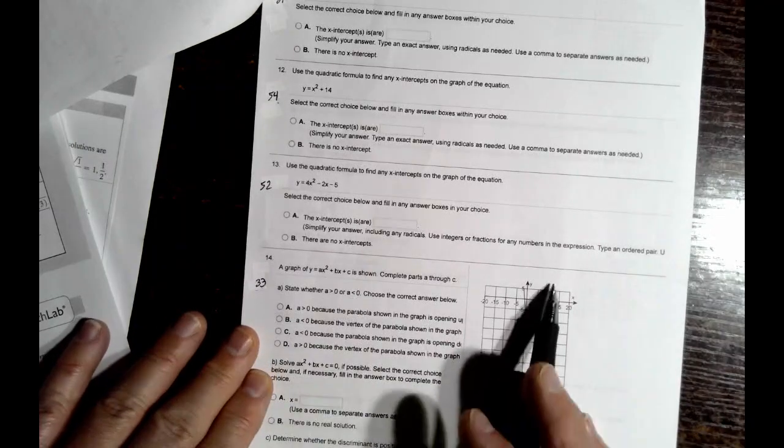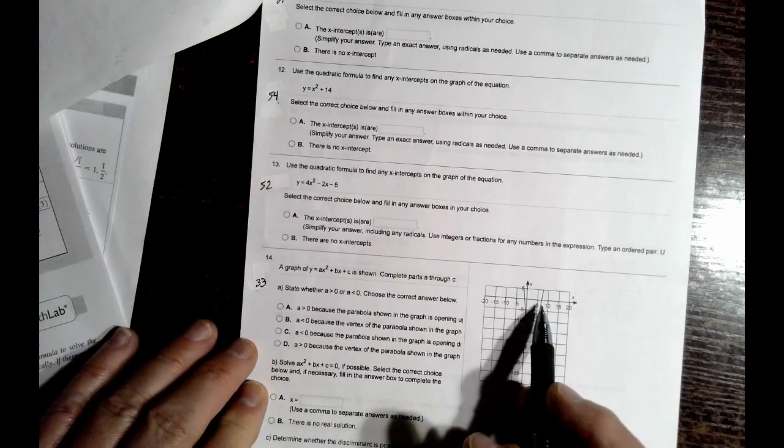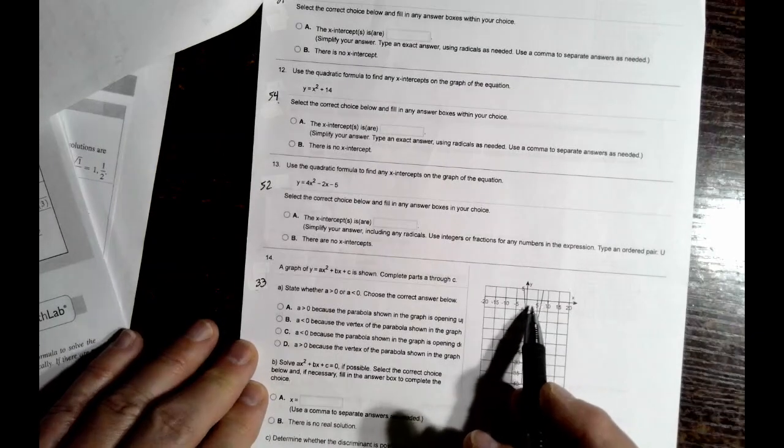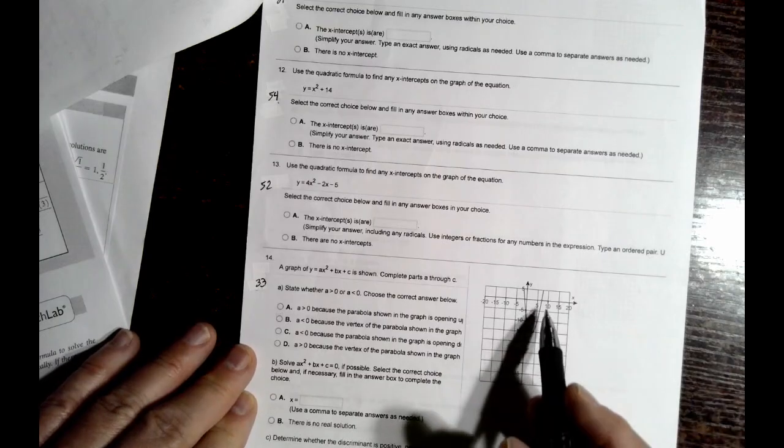Okay. So here they say state whether A is positive or negative. The fact that it's pointing up tells you A is positive. All right. Now they say how many solutions are there? There's 2. Well, you can tell one of the solutions looks like it's around 7, and the other one's like maybe negative 1 or negative 2. So I would say x equals 7 and x equals negative 1. Those would be my 2 solutions. And I would know that the discriminant has to be positive for me to have 2 real solutions.